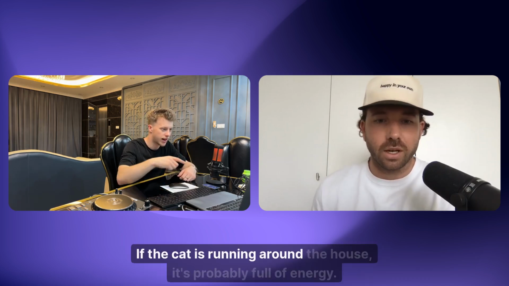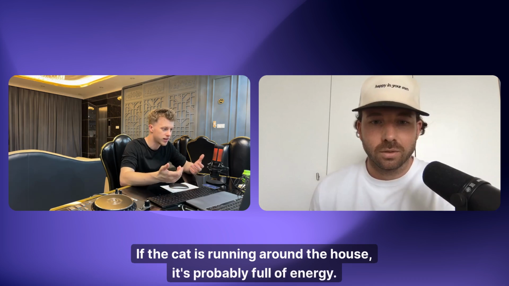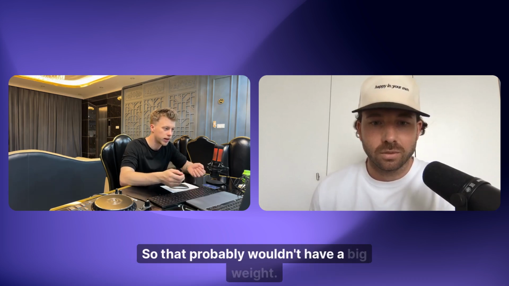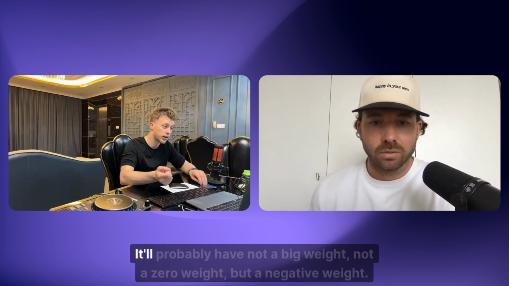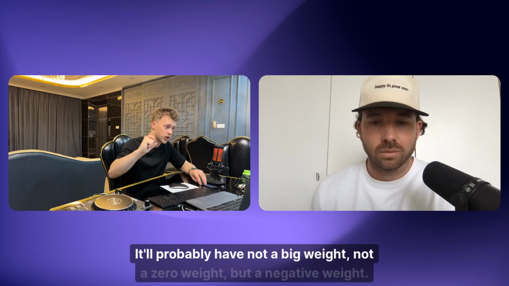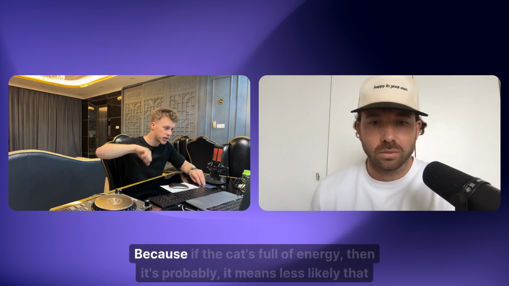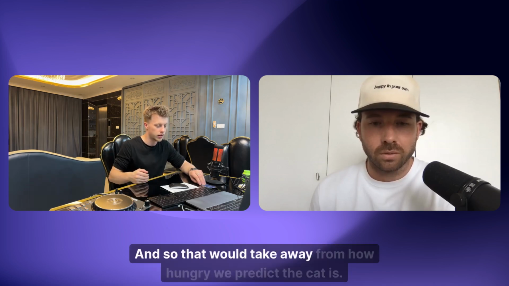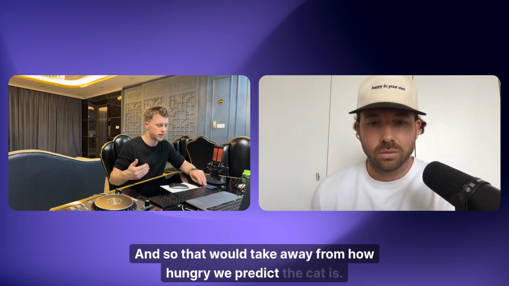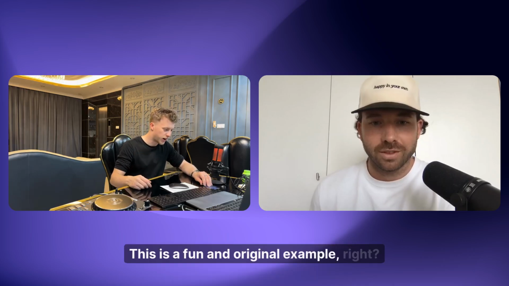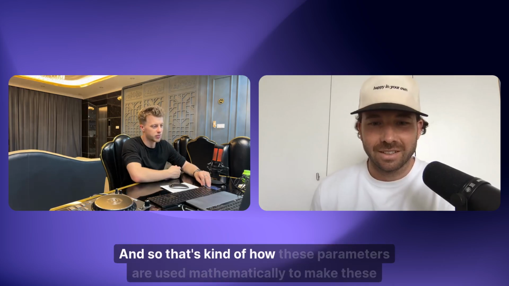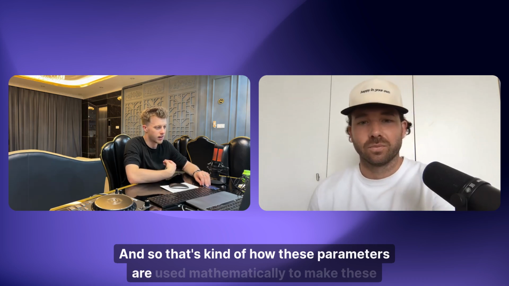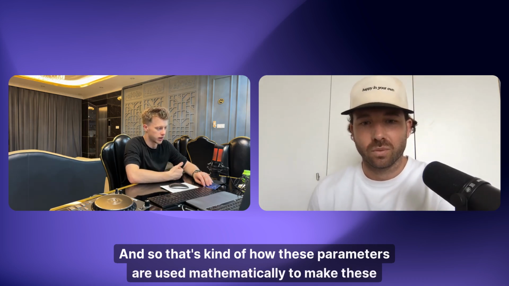If the cat is running around the house, it's probably full of energy. So that probably wouldn't have a big weight. It would probably not be a zero weight, but a negative weight, because if the cat's full of energy, then it means it's less likely that the cat is hungry. And so that would take away from how hungry we predict the cat is. This is a fun and original example, right? And so that's kind of how these parameters are used mathematically to make these predictions.